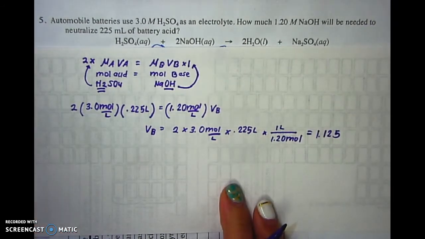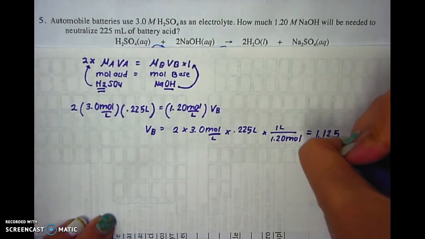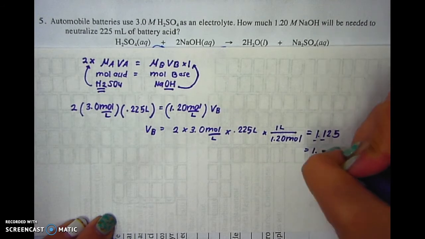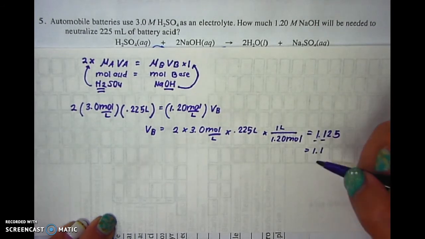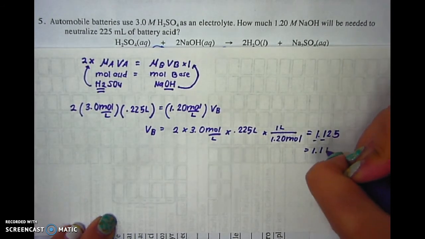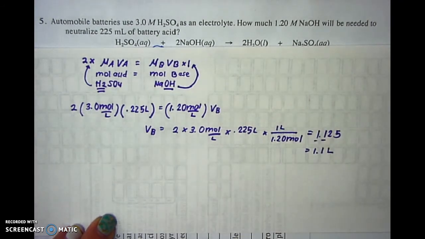And we need the smallest number of sig figs in our answer, so we could round that off to 1.1 liters of our base is what's required.